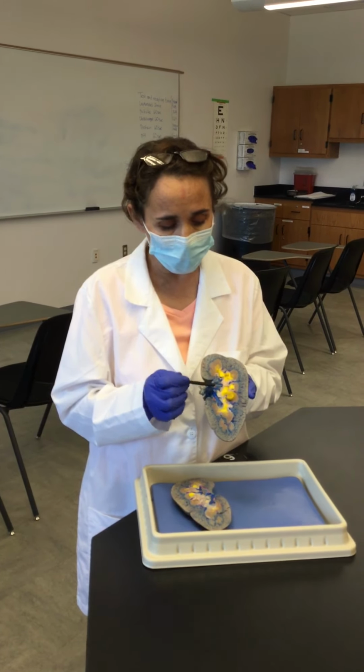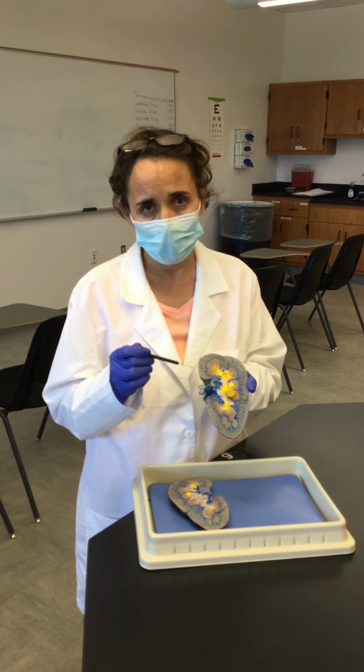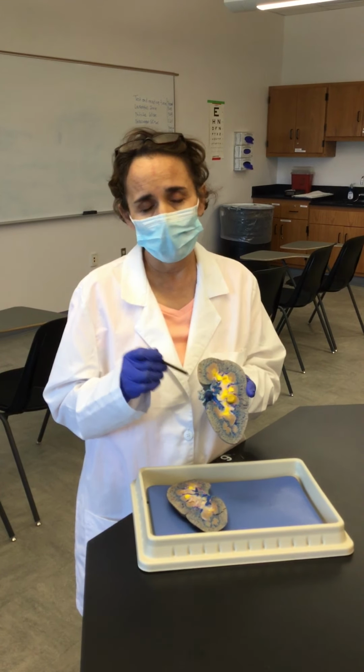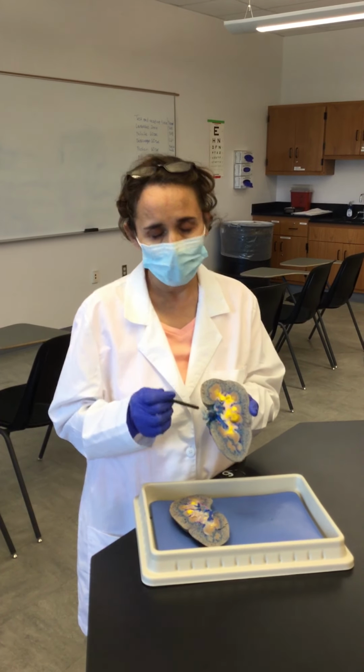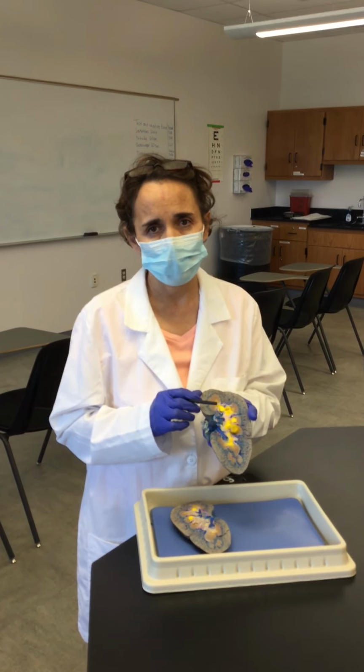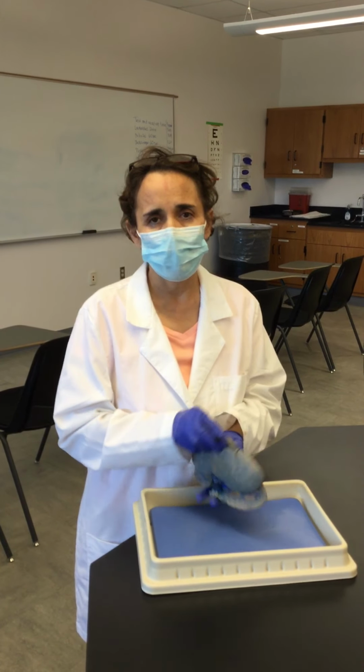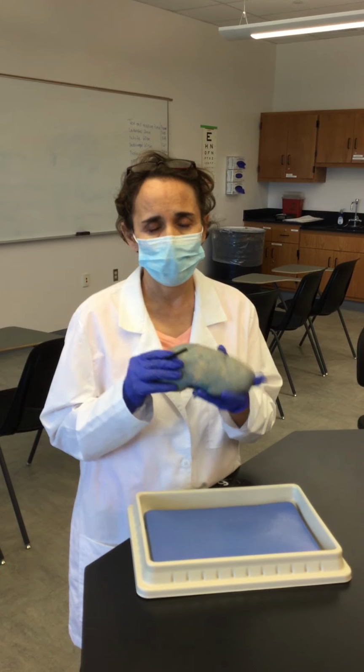So from the arcuate into the interlobar, and then into the renal vein, and then the renal vein will drain into the inferior vena cava, and then you return the blood supply into the circulation. And this is all for the kidney specimen.